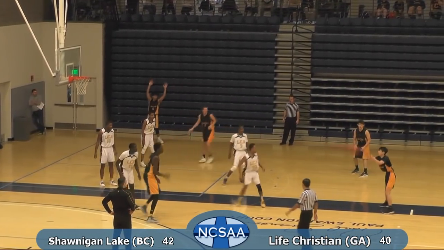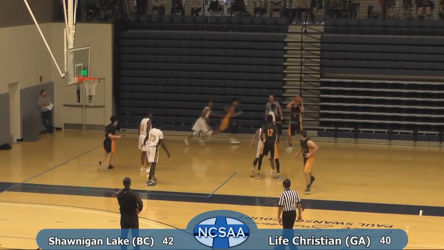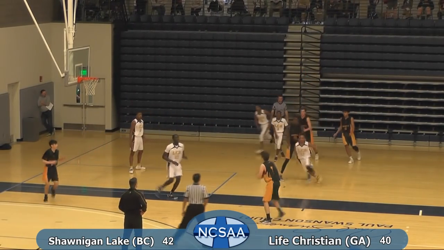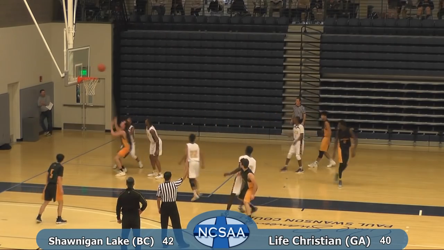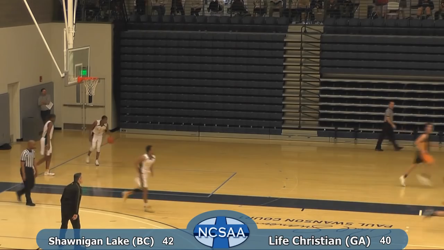Pereira is back out front. Try to swing it over on the wing. Back out front, 3 ball. That's no good, but tipped up and in. How about that? Underneath.